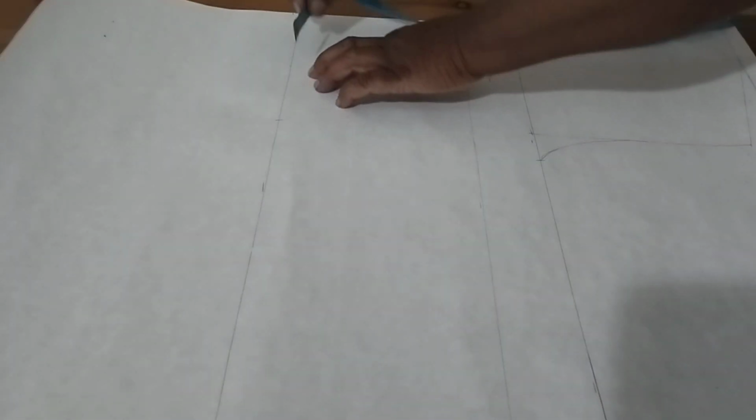So you now take half an inch from both sides. And on the waist, take half an inch.